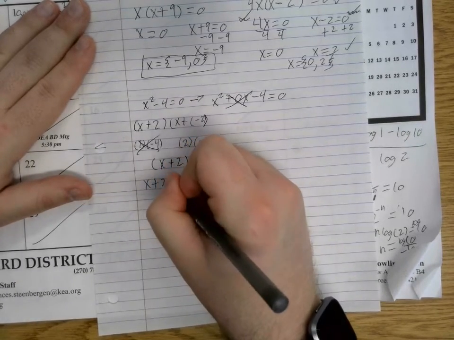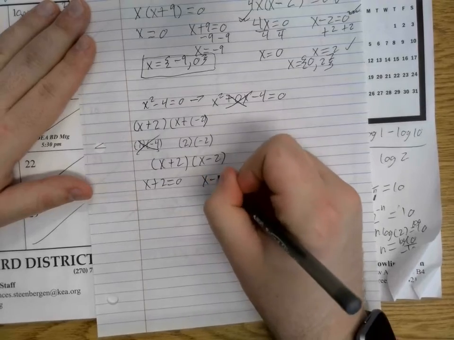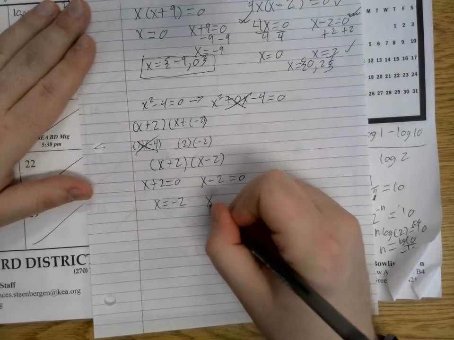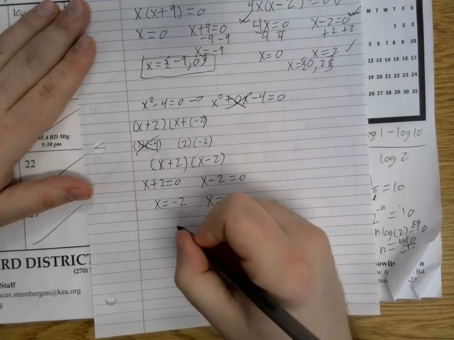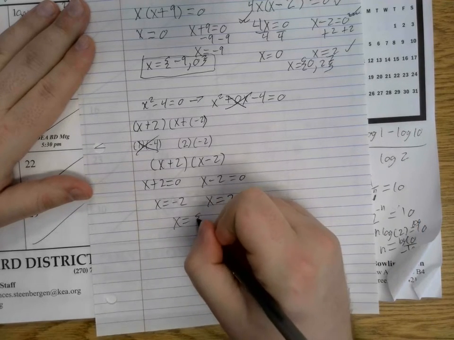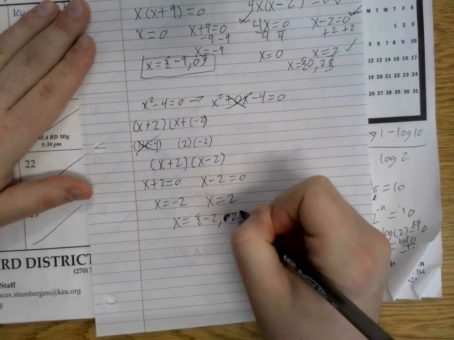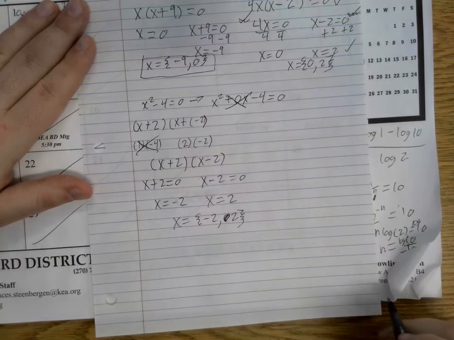Set both equal to 0. x equals -2. x equals +2. So our solution set is -2. I don't know why I started writing 0. 2. So -2, 2. There you go.